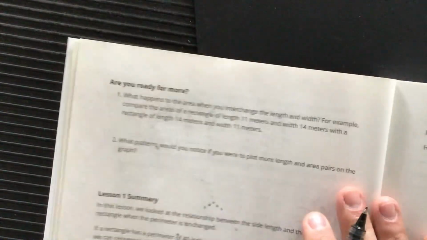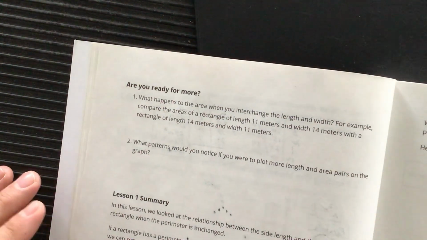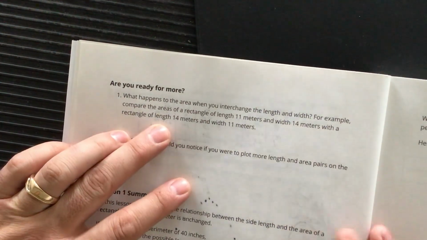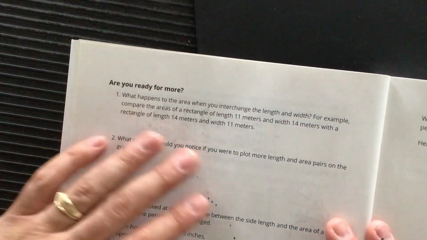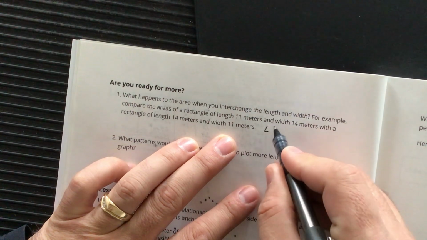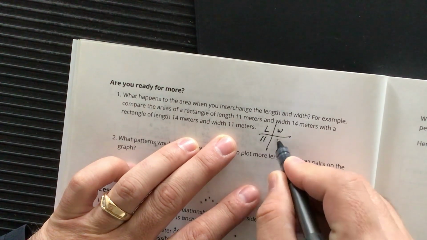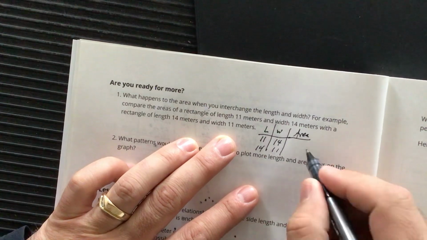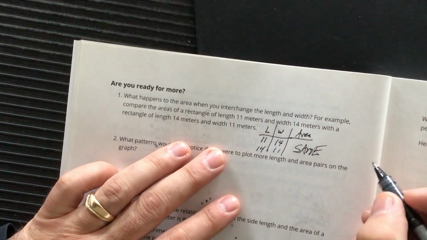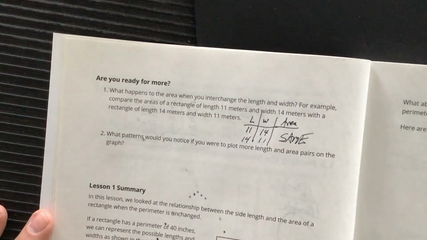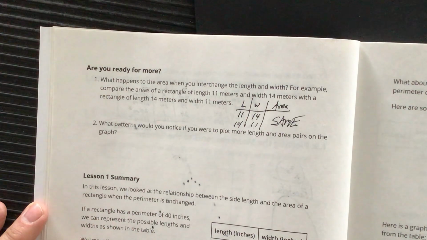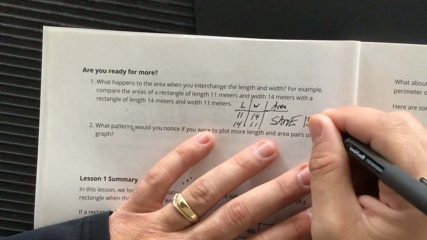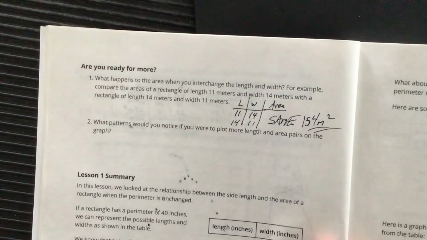Are you ready? Question number 1. Amy, would you read it, please? What happens to an area when you try to interchange the length and width? For example, compare the areas of a rectangle with length 11 meters and width 14 meters with a rectangle of length 14 meters and width 11 meters. What happens to the area? Should be the same. Somebody's got Desmos open. What is 11 times 14? 154? So the order you multiply does not matter.